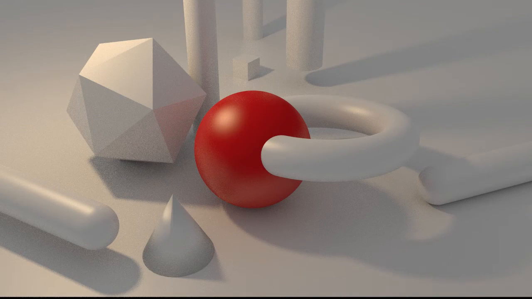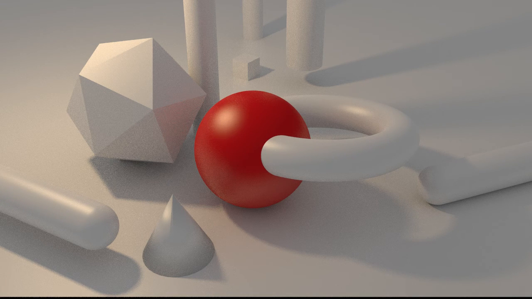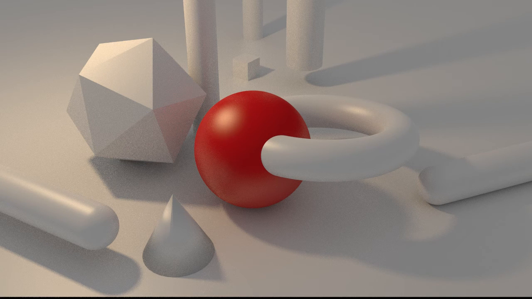Also, if an object is colored, like the red sphere in this example, its bounce light will have a red glow to it. This is super important to include and get right. In computer graphics, it's called either diffuse reflection, radiosity, or global illumination.